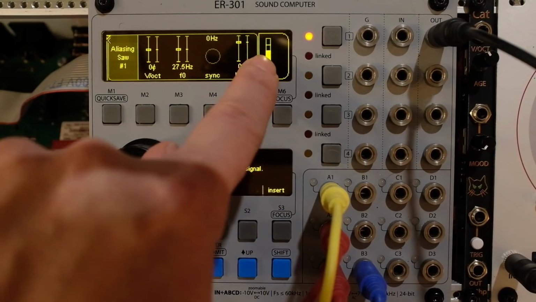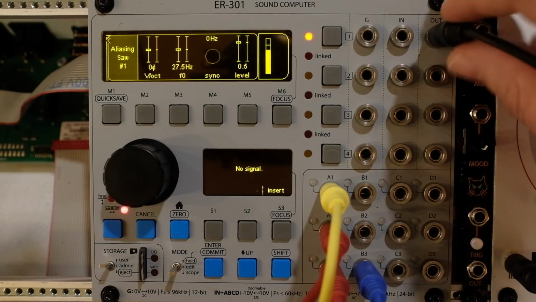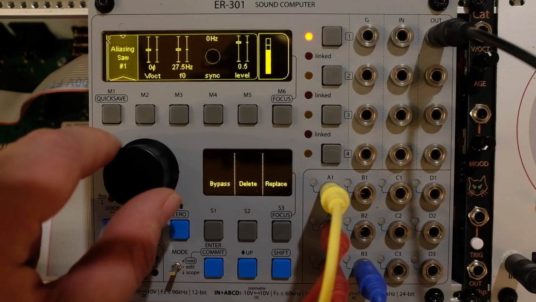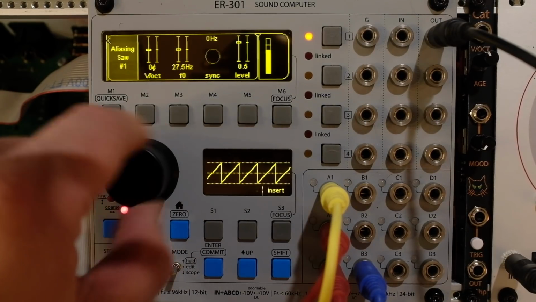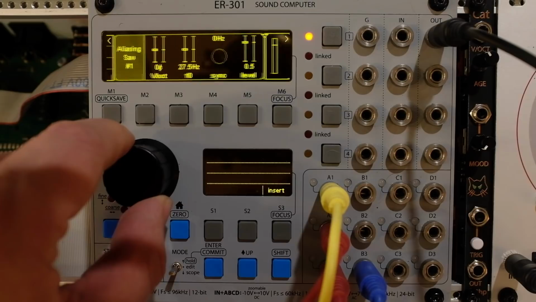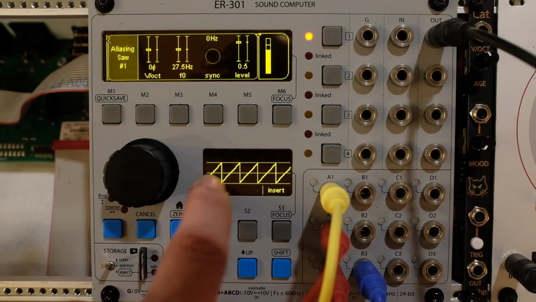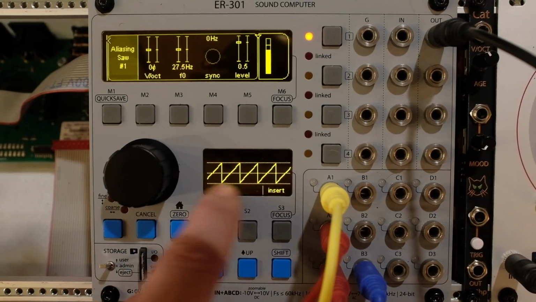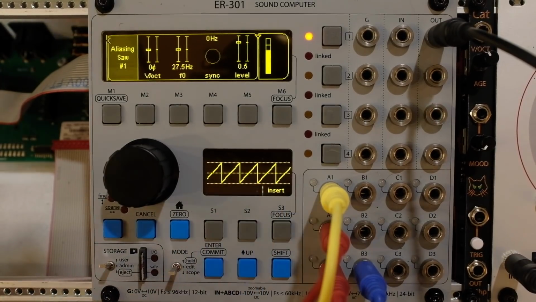Instantly, you can see on the meter, we have audio going out. There it is. And the cool thing is, if we scroll to the right of the unit, the bottom screen shows us a scope of what the audio or CV is doing. So in our case, we have a saw wave, and there it is.